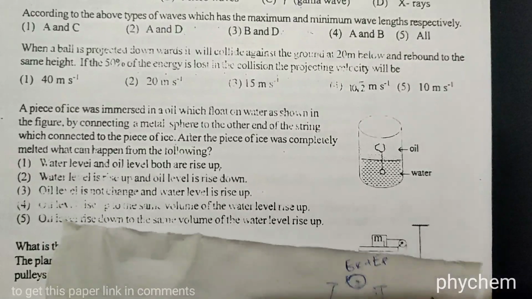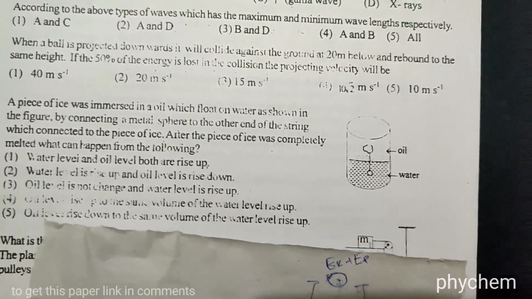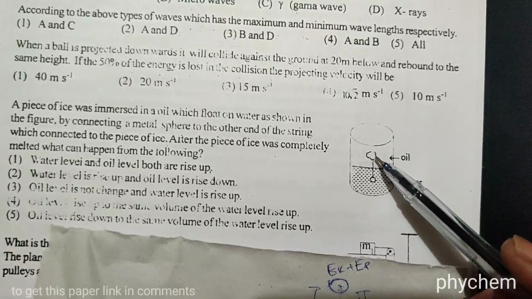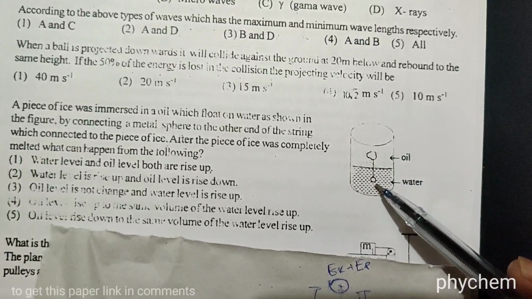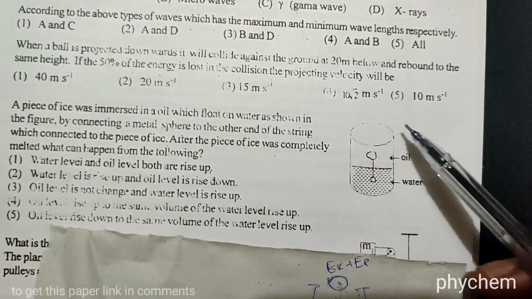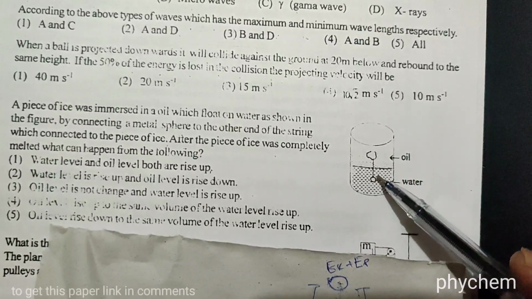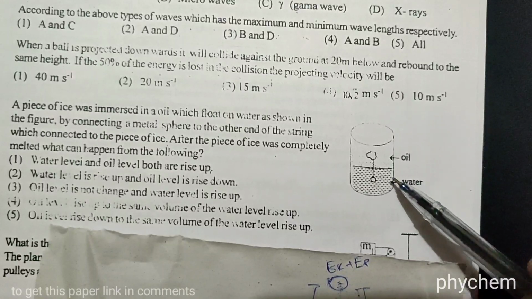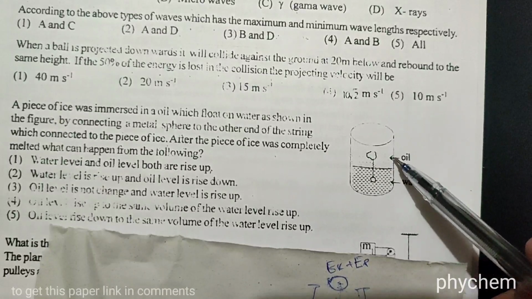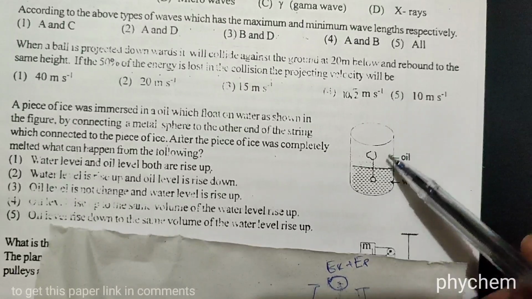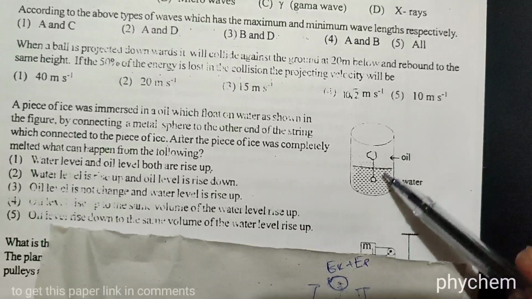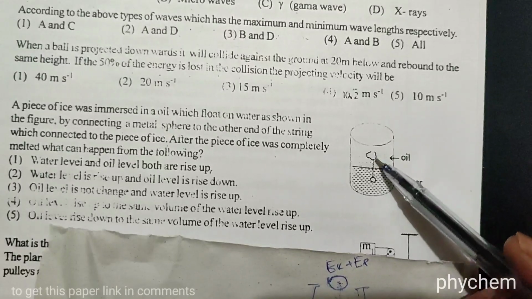The question is, here is an ice cube and this is a metal sphere, and this is a string. According to this figure I can conclude that the metal sphere has higher density than water and the oil has lesser density than water. That is why the oil is floating over the water. If not, the oil should come down. And this is the ice cube.